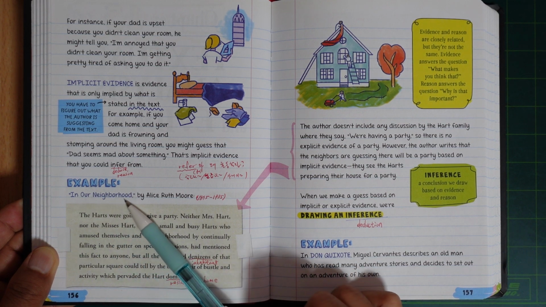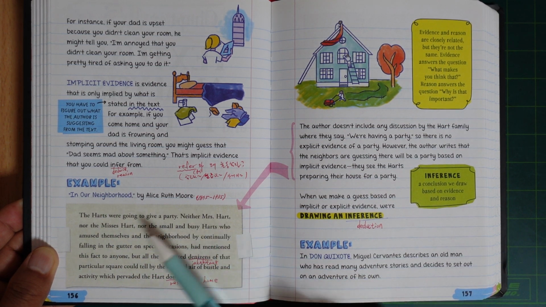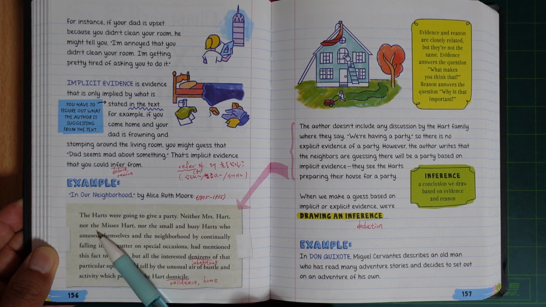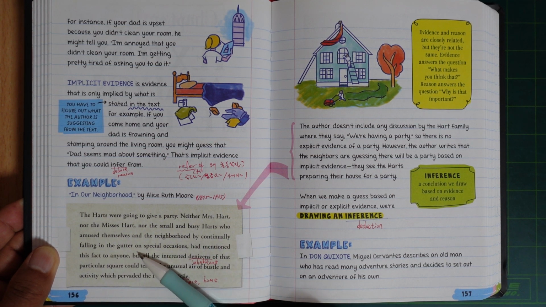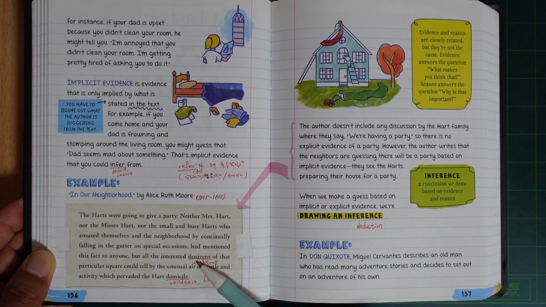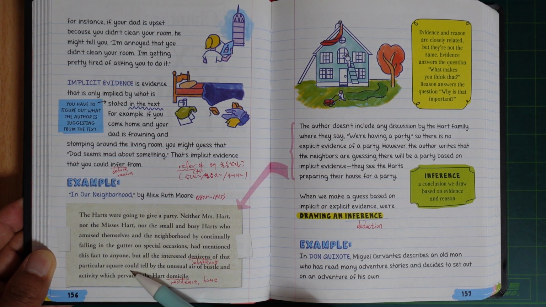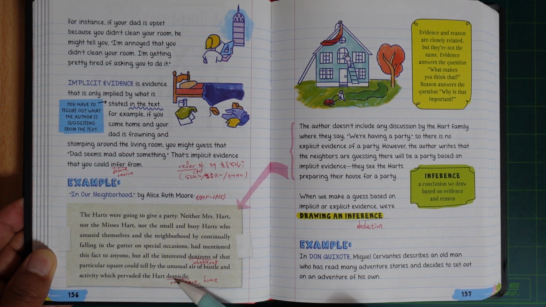Example: "In our neighborhood, Alice Rose Moore, the Harts were going to give a party. Neither Mr. Hart nor Mrs. Hart nor the small and busy Harts, who amused themselves in the neighborhood by continually falling in the gutter on special occasions, had mentioned this fact to anyone, but all the interested denizens of that particular square could tell by the unusual air of bustle and activity which pervaded the Hart domicile."